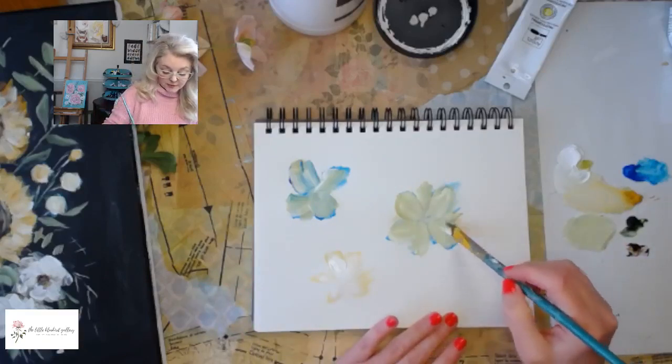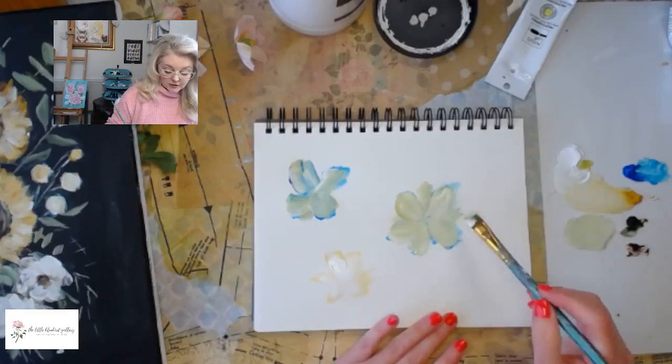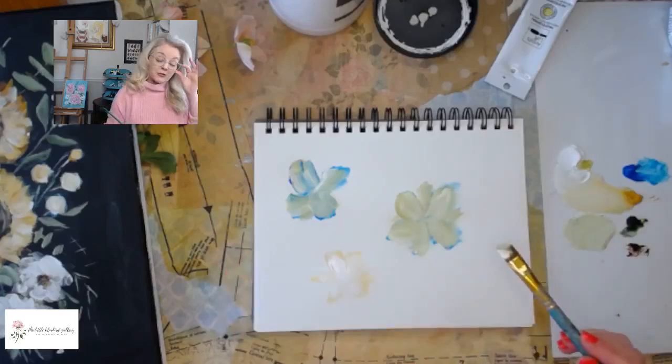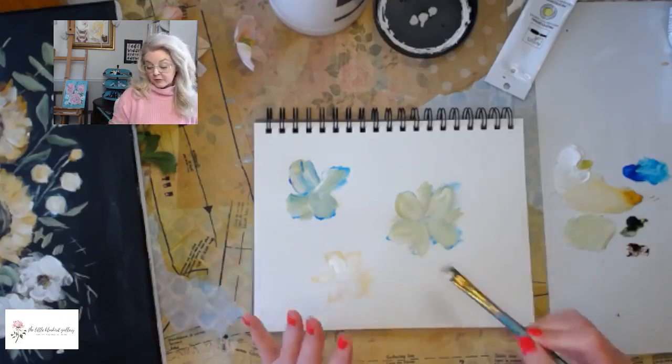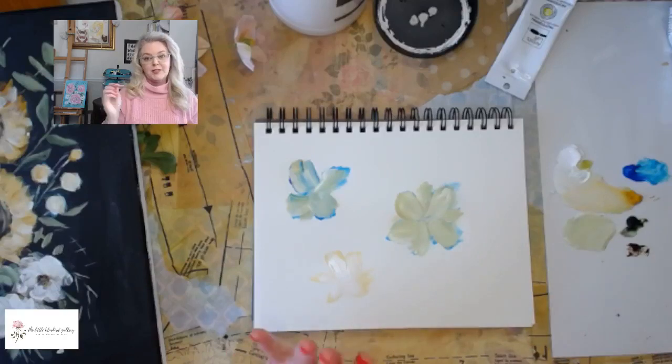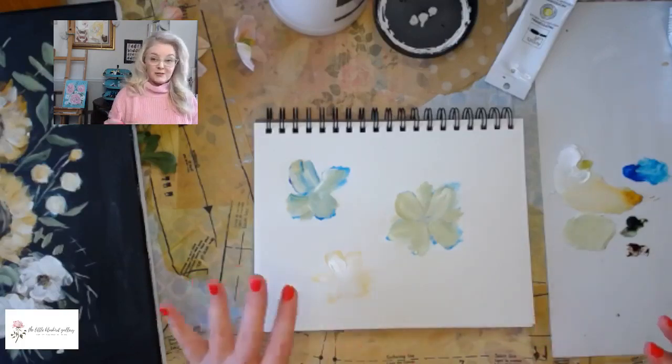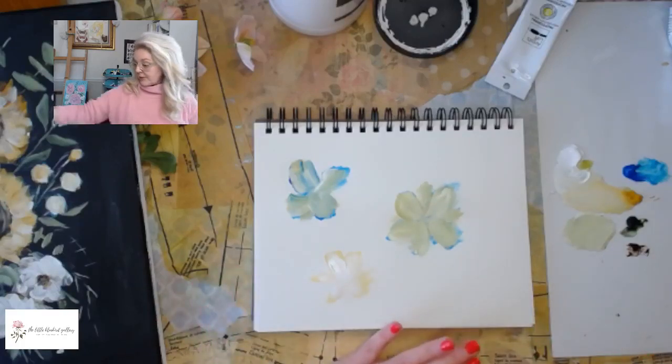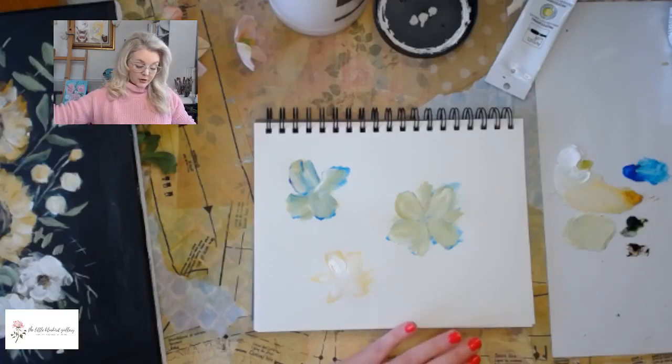So you're building it up in layers. And you don't want to over blend it either. You don't want to keep going over it and over it and over it with your brush, blending, blending, blending, because that's what gives it the variation. Okay? So I'm going to wash my brush off.